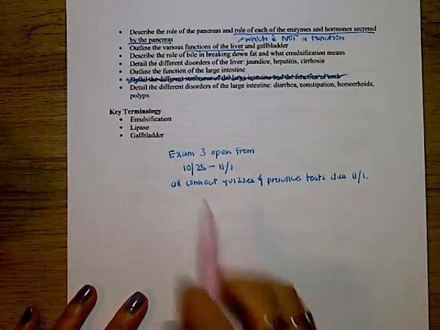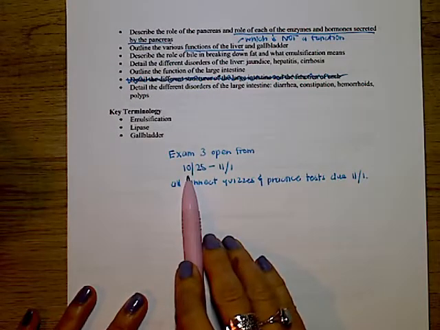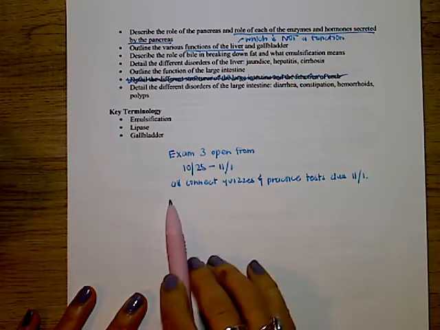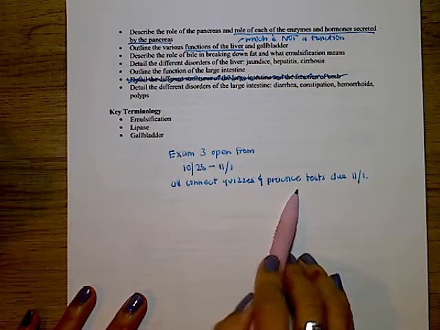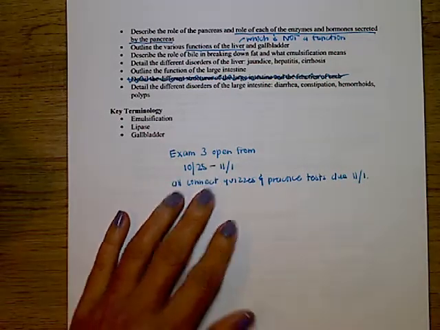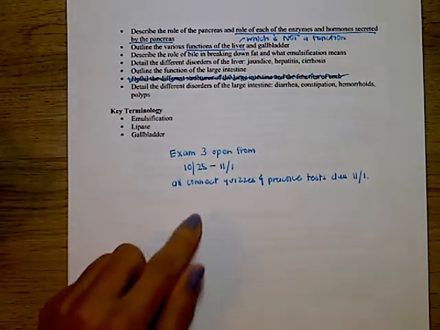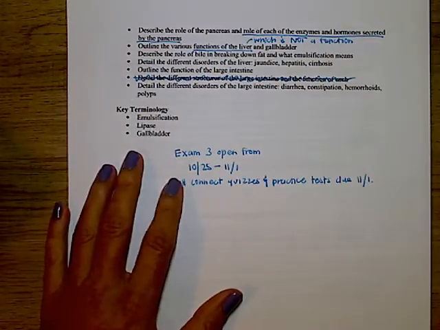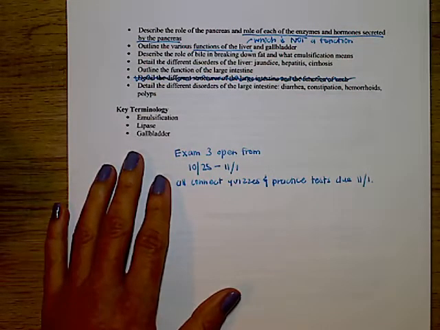So exam 3 will be open from October 25th to November 1st, and all Connect quizzes and practice tests are due that same day. So again, you can do this through Proctorio, which has been having issues lately. So if there is an issue, as always, go through their support and their chat first to get it fixed. And then if it still goes wrong from there, send me an email.